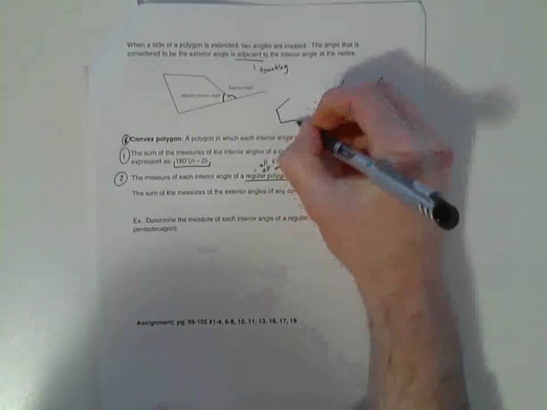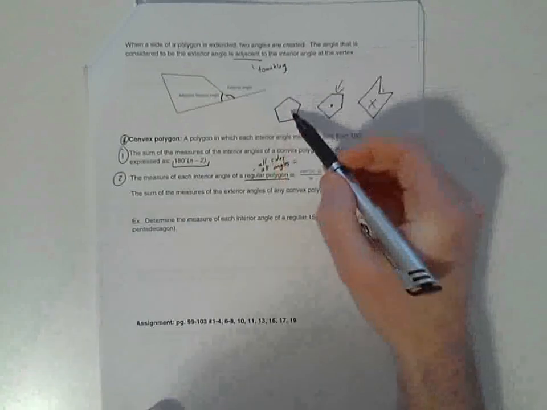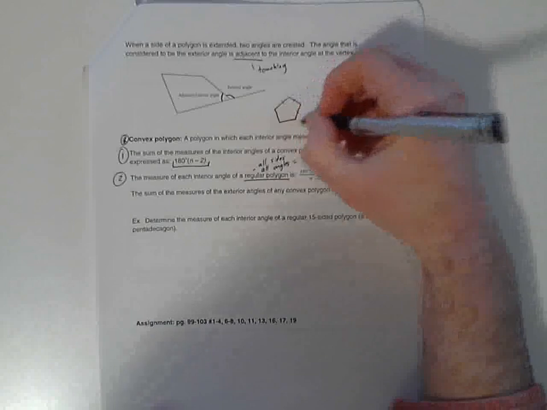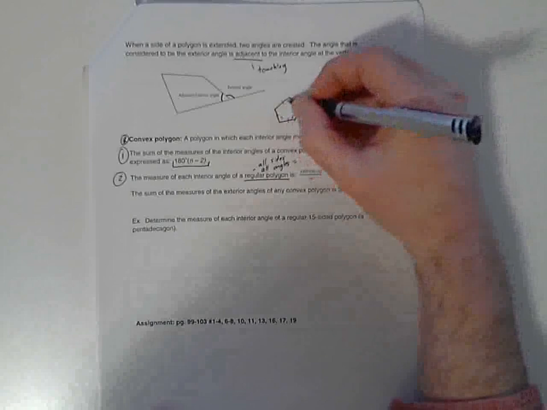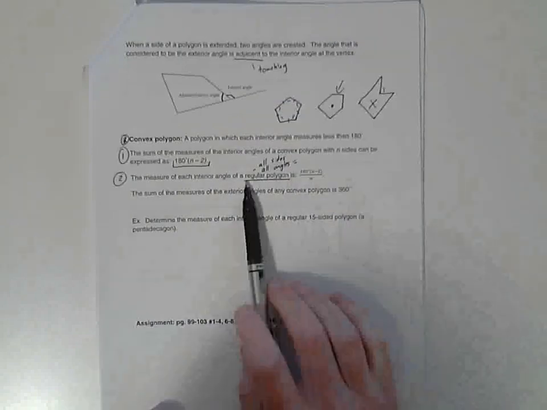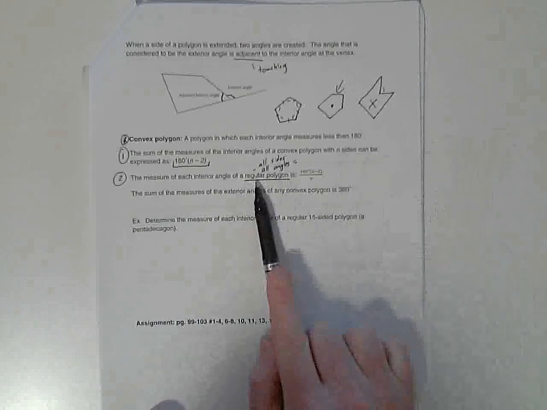Actually, these are 90 degrees. They'd have to be out a little bit. Our 5-sided figure would look like that. That's kind of our regular 5-sided figure if all these lengths were the same, and therefore all these angles were the same. That would be our 5-sided figure.